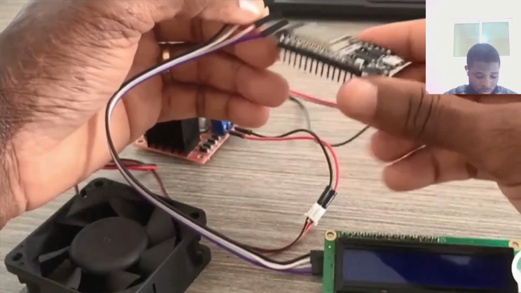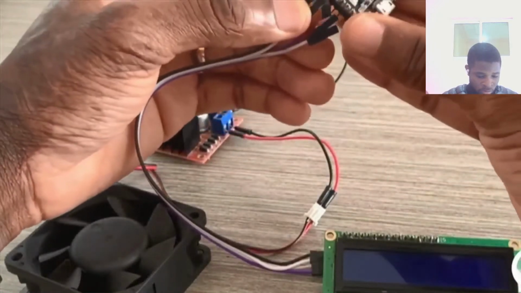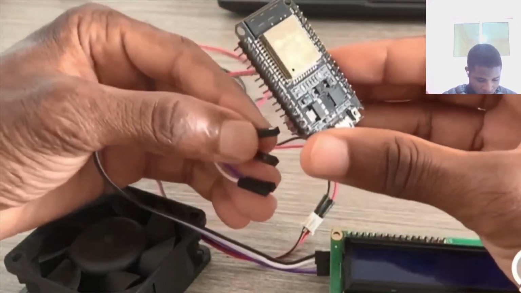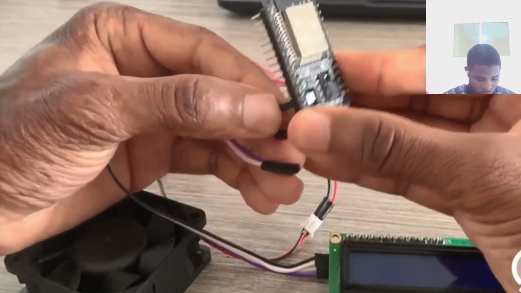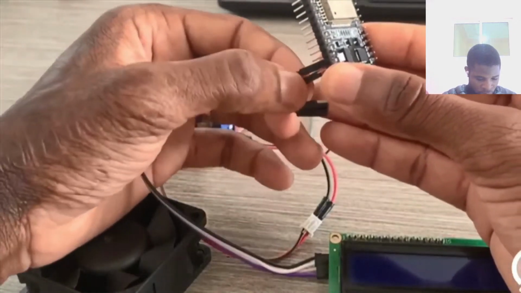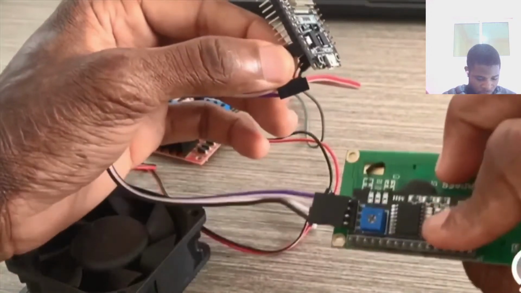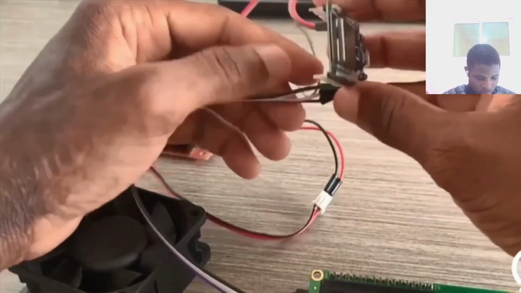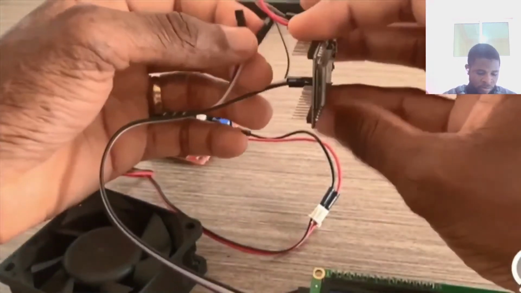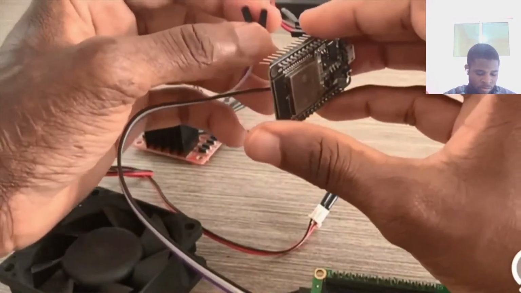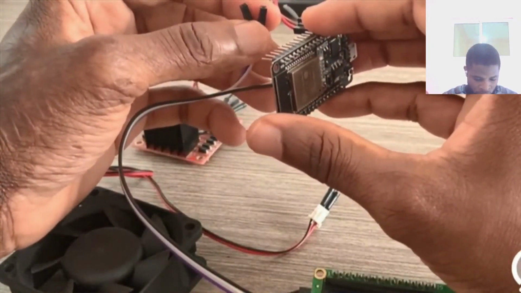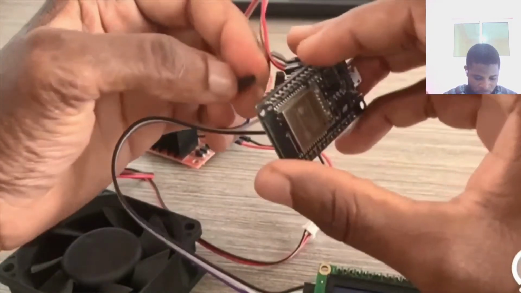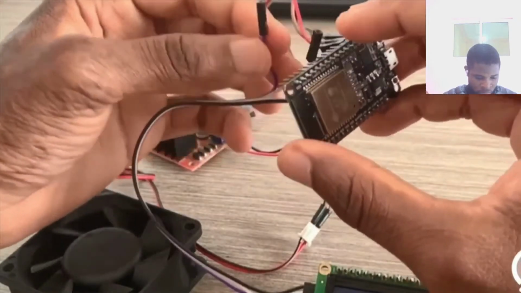So the ground to ground, and the VCC from the LCD goes to the in of the microcontroller, and the pin SCL to pin 22, and the pin SDA, the data pin, to pin 21.